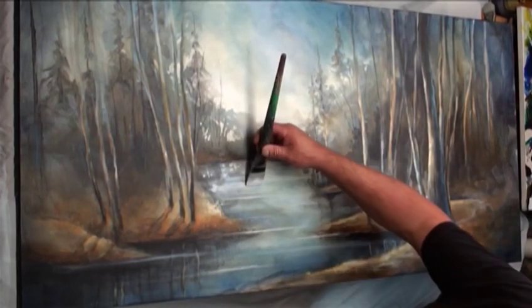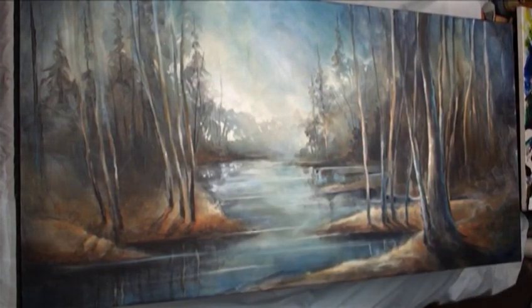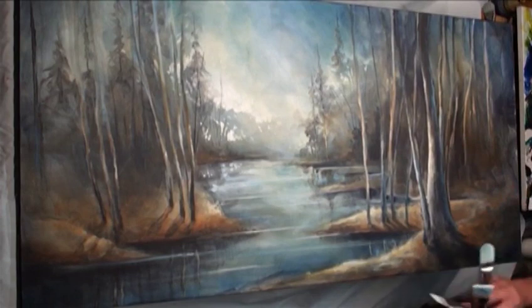You want to keep the spacing kind of random. You don't want evenly spaced lines all the way down. These flat brushes work great. Small, thin lines.